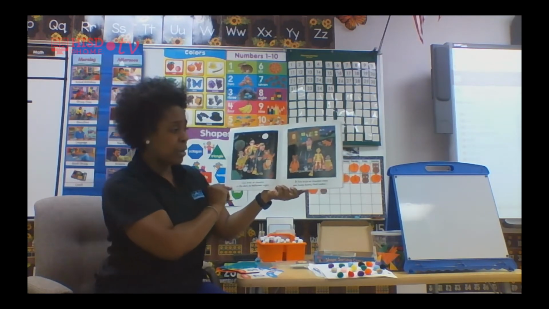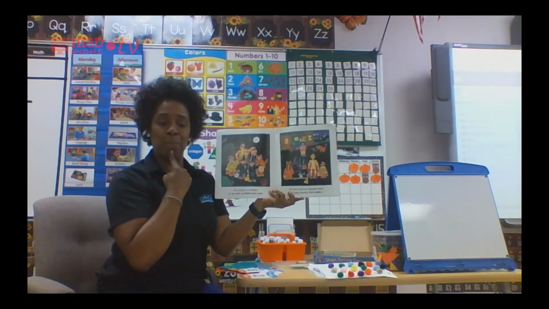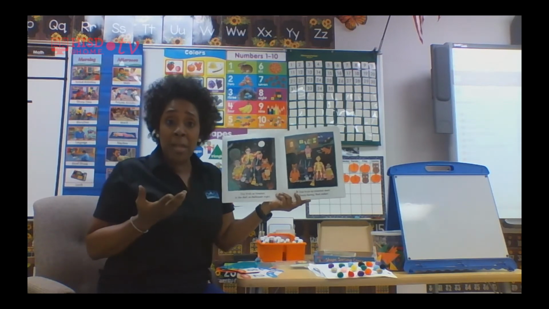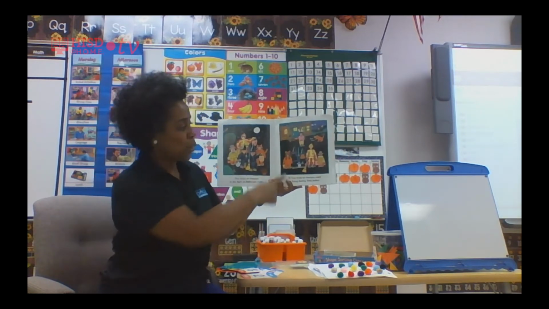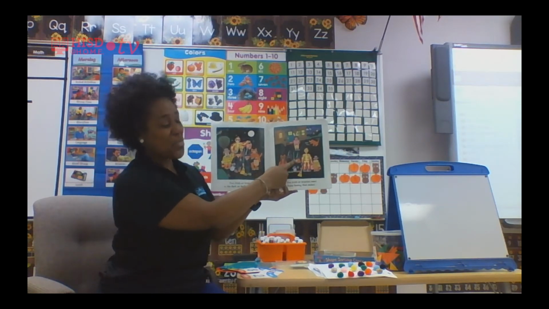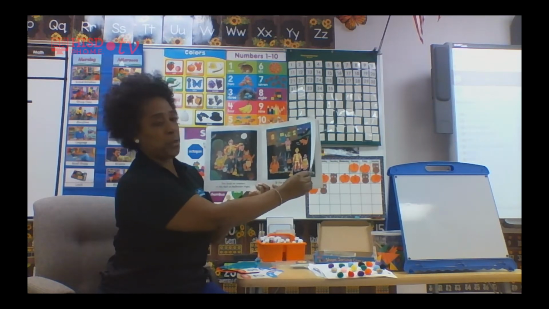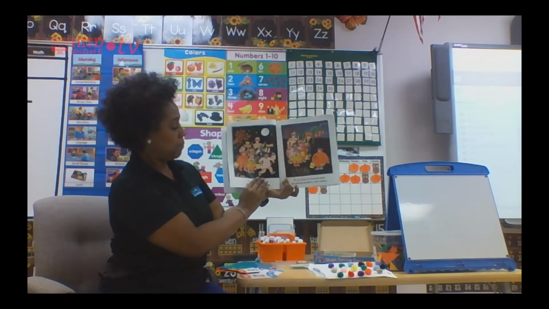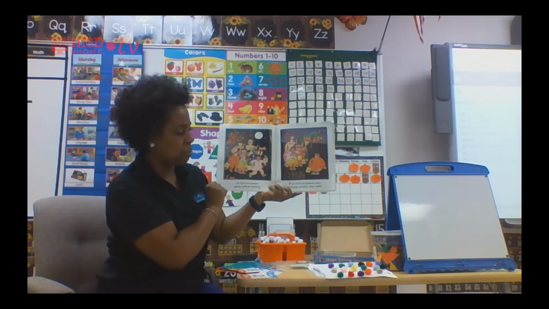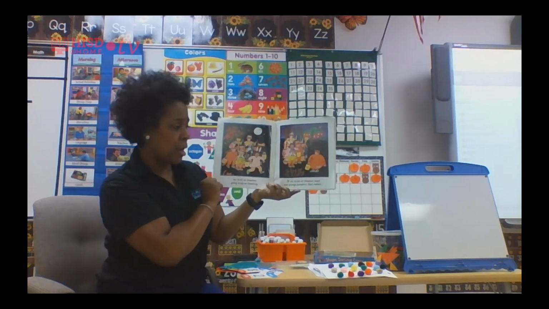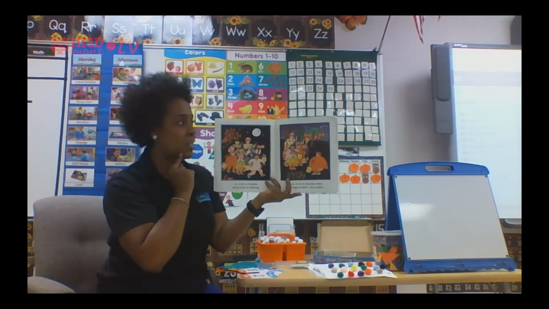If five trick-or-treaters meet one fuzzy bunny, that makes, we just left off at four. What comes after four? Five. You got it. One, two, three, four, five. Here comes that fuzzy bunny. Six trick-or-treaters going trick-or-treating. If six trick-or-treaters meet one orange pumpkin, that makes, so we said six.